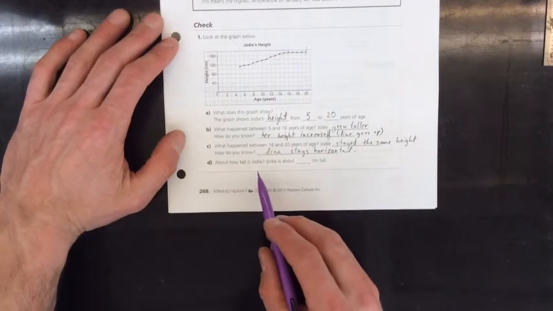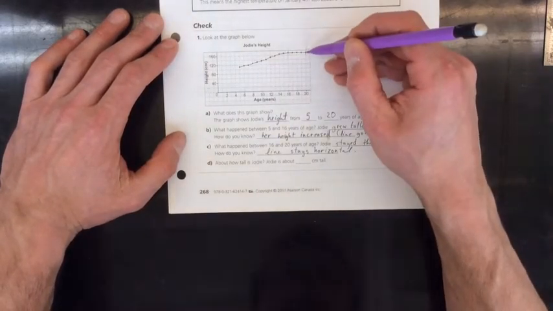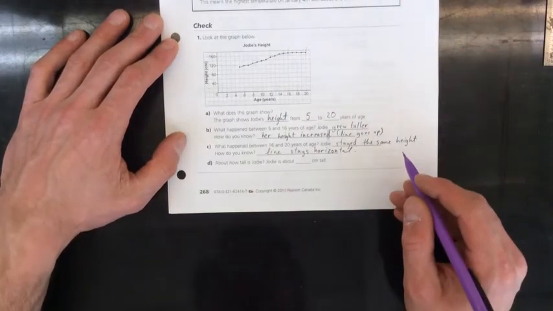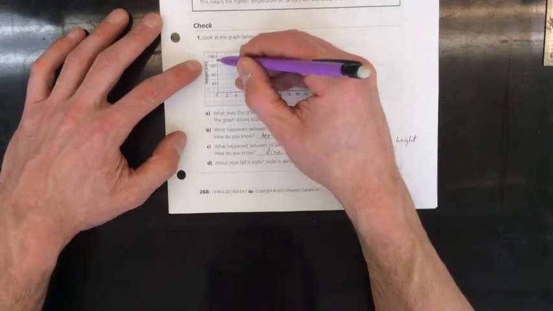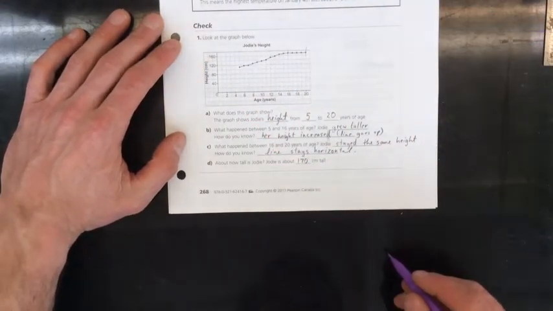And about how tall is Jody? I'm assuming they mean right now. So at the end, she looks to be just over 160. 100 and each section is 40, so I'd say about 170 centimeters tall.